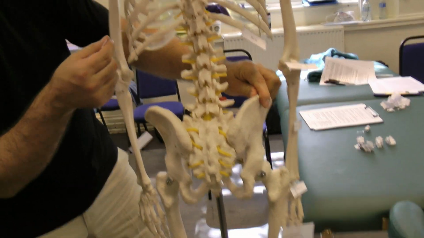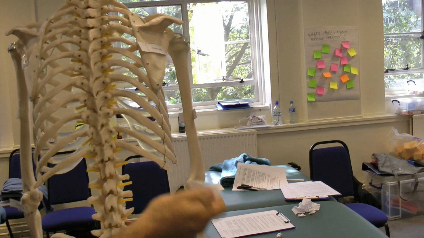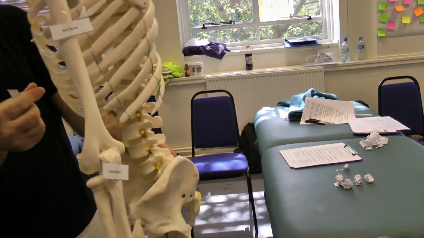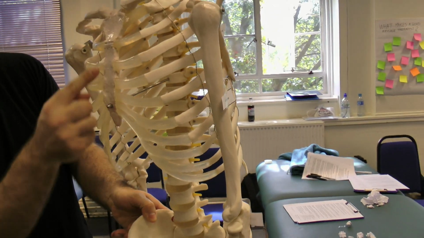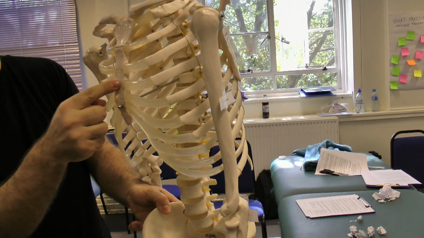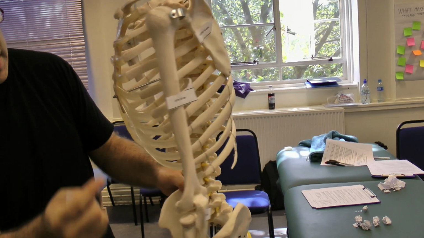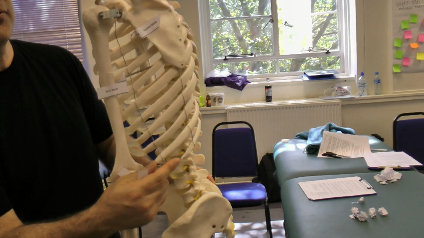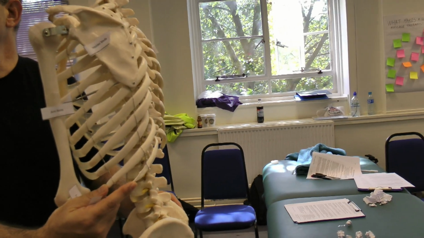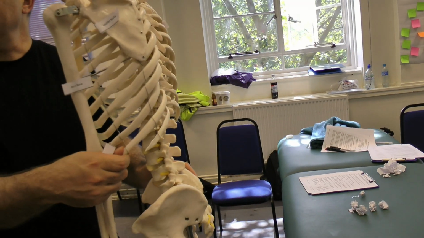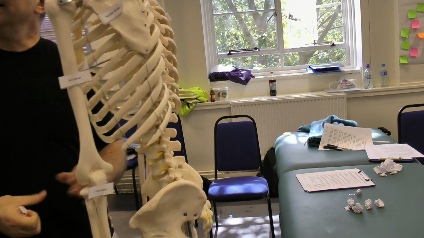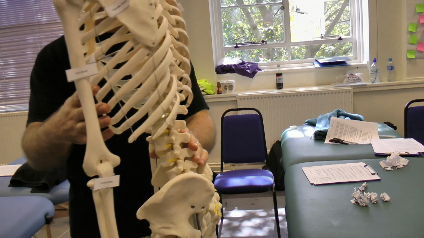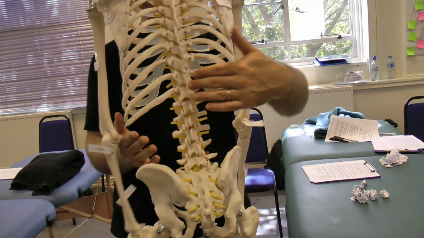What do we have here? Rib 12. You would see that some of the ribs, when they are attached in front, are completely attached to the sternum, the chest bone. But you see some of the ribs are incomplete. They are called the floating ribs, because they are not attached completely to the front. So it allows more movement in this part of the spine.